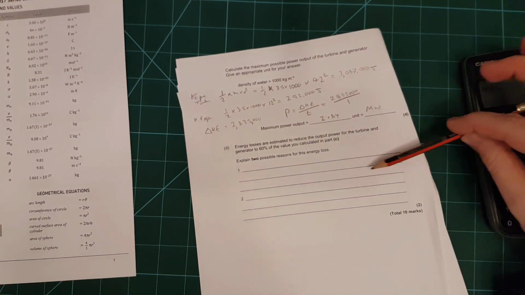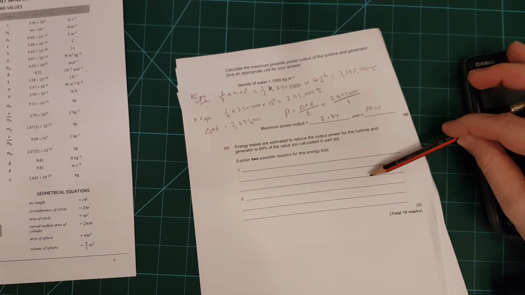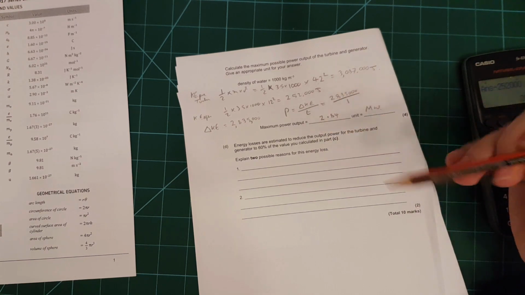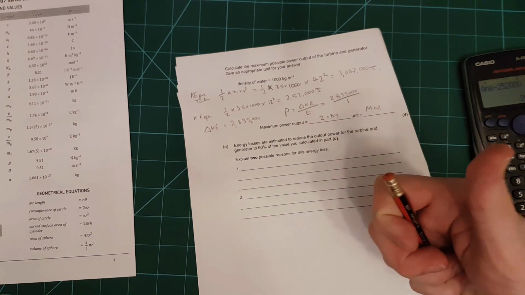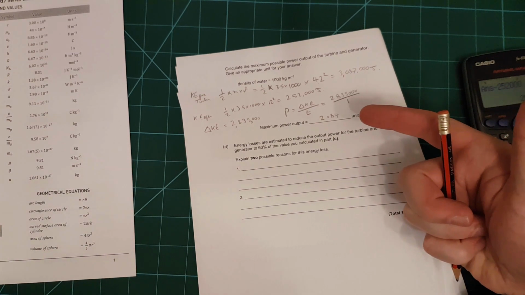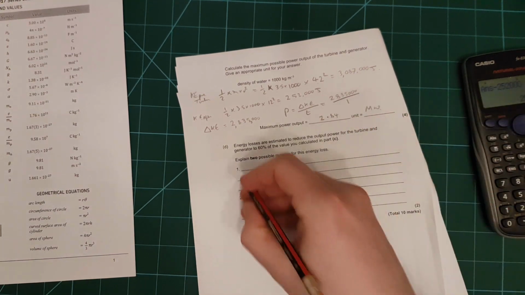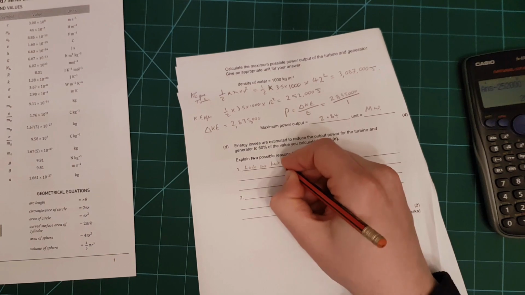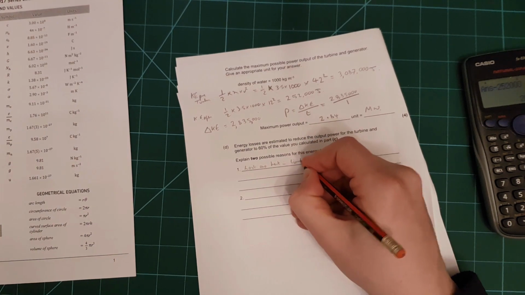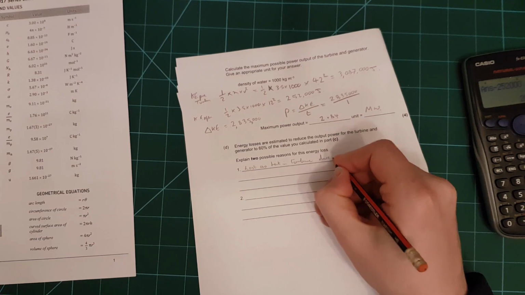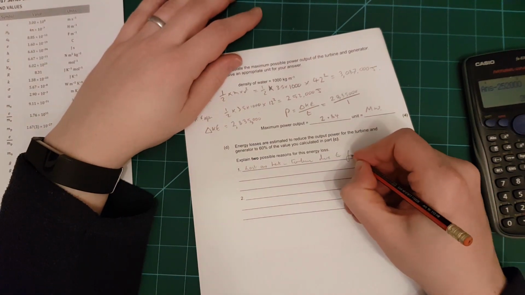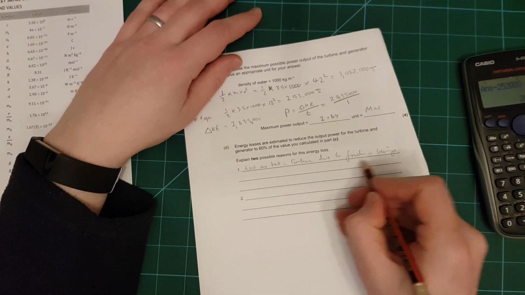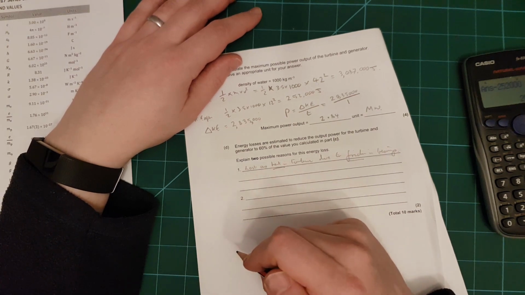Right, these answers here lacked the detail required at A-level. Give two possible reasons for the energy loss. I want to know what the energy is being transformed into, what force or process is doing the transformation, and also where that's occurring. So it could be lost as heat in the turbine due to maybe the friction in the bearings, for instance. So I've said where, I've said what the force is, and I've said where the energy ends up.